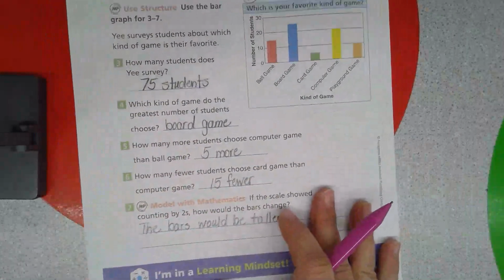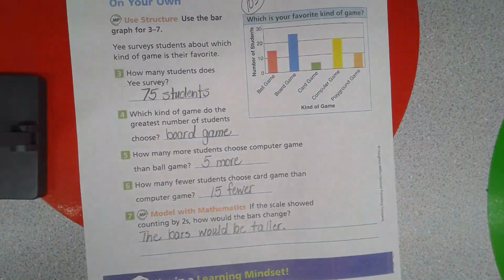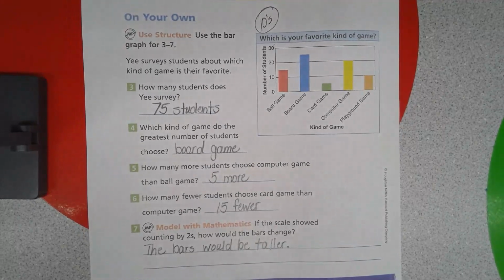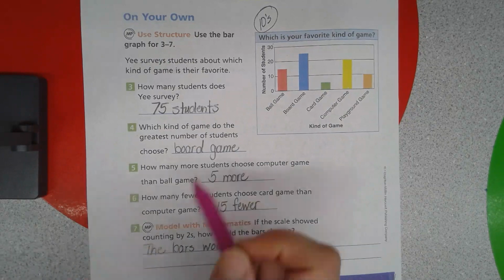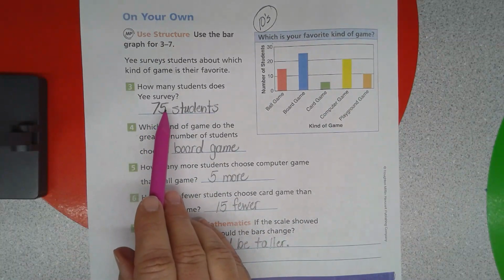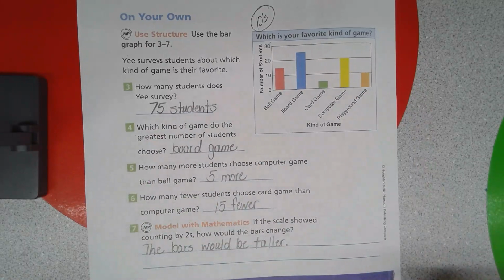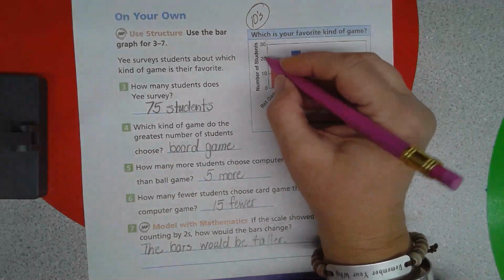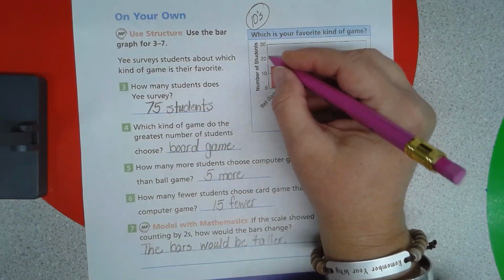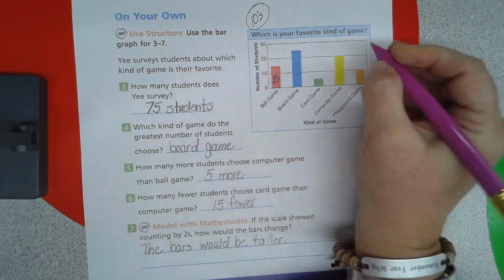Here we go. Which is your favorite kind of game? Ye survey students about which kind of game is their favorite. Now this is a new question. We haven't had one like this yet. How many students does Ye survey? Well, the only way you're going to find that out is to count up the total number. So now remember, we're counting by tens here. This is halfway between 10 and 20, so that's 15.